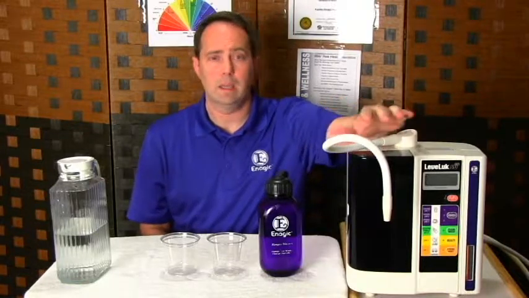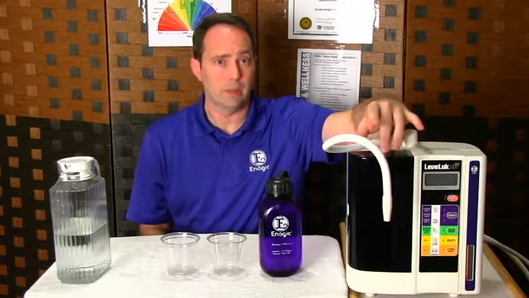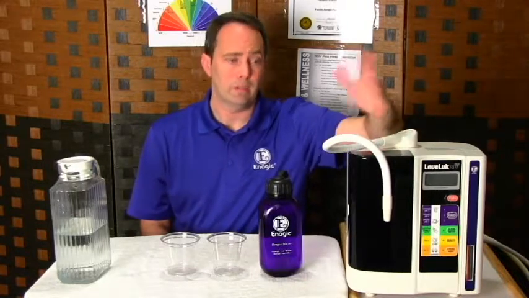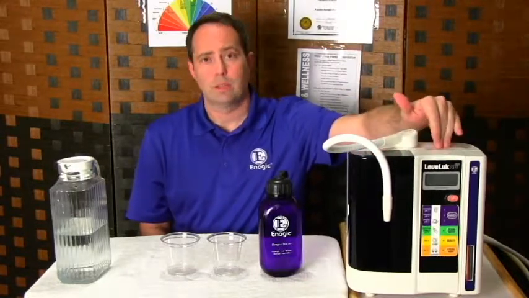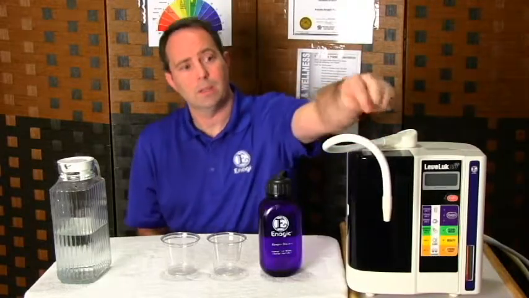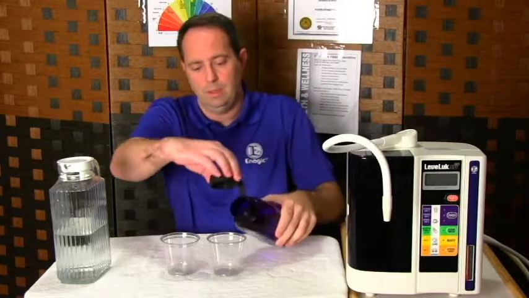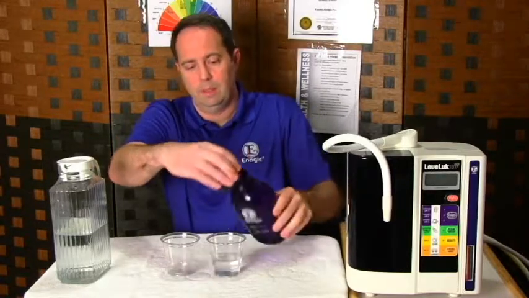In the beginning, when the water first goes into the machine, it has a filter. That filter does take out the chlorine and the chloramine and fluoride and the other elements and the harmful minerals, and leaves some of the beneficial ones like magnesium behind. It goes through the electrolysis chamber and comes out on the other side, this spout right here, and this is what we have. So here is Kangen water.